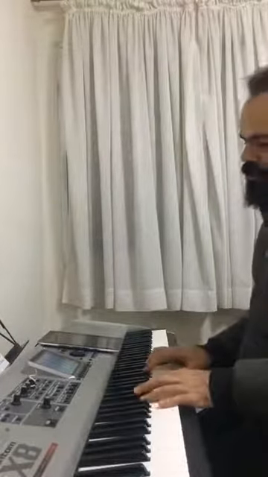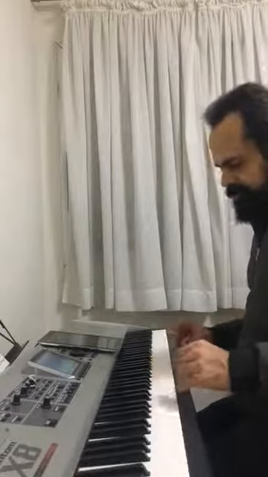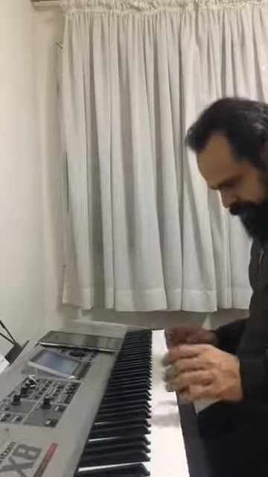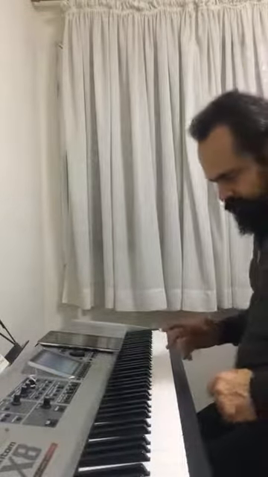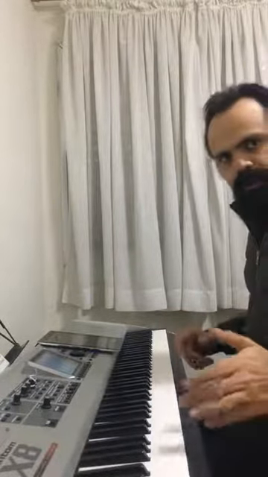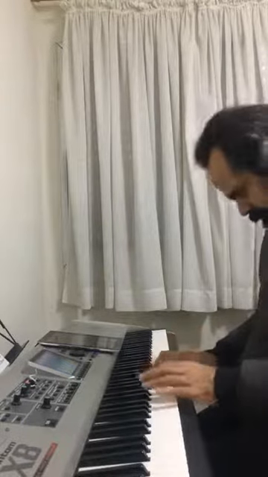Play the samba, changing the inversions, because the harmony gets much more rich. Let me play without the inversions so you see.